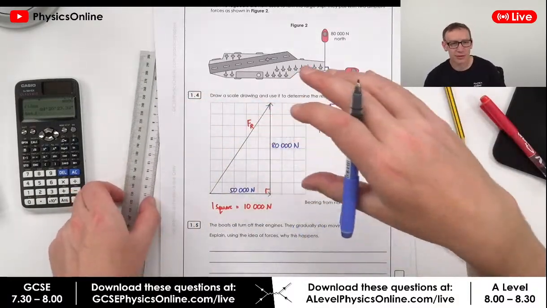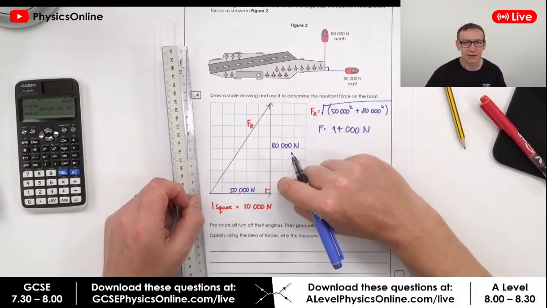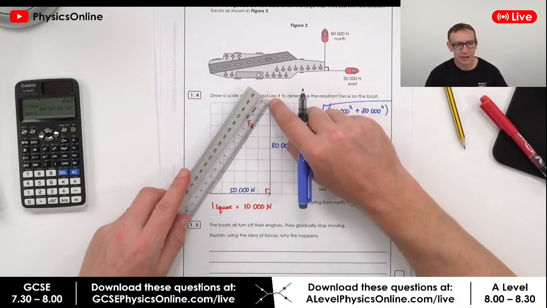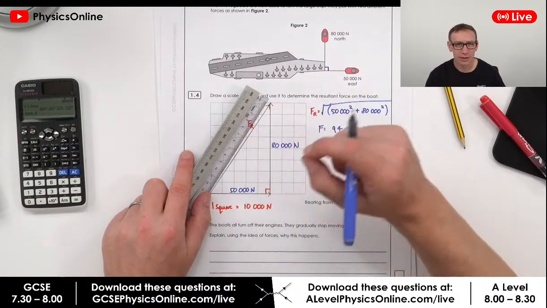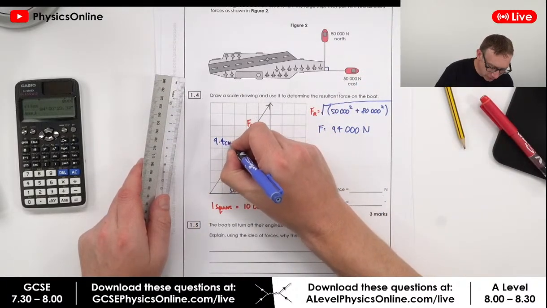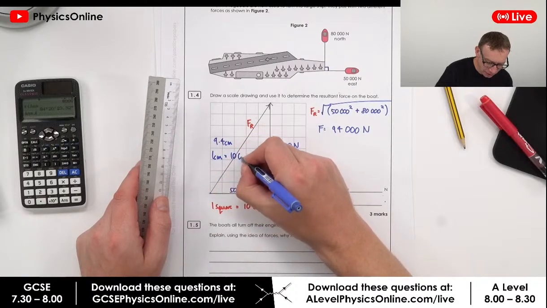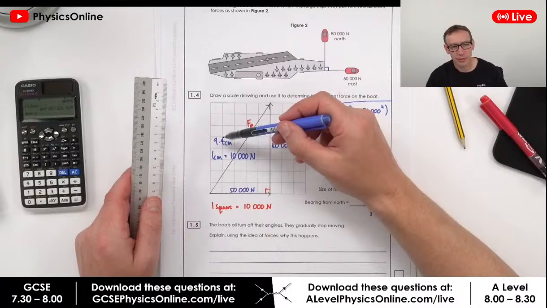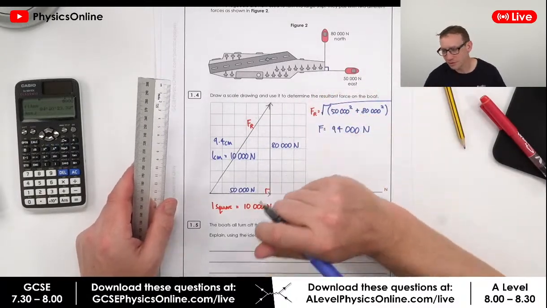Okay, now that's one way of doing it, but the question does say to use scale drawing. Now the thing is, on the actual graph, when you print it out normally, 1 centimetre is equal to 1 square. So if you measure the distance here and the answer was equal to 9.4 centimetres, and 1 centimetre is equal to 10,000 newtons, then you just multiply 9.4 by 10,000 to find out that this is actually 94,000.